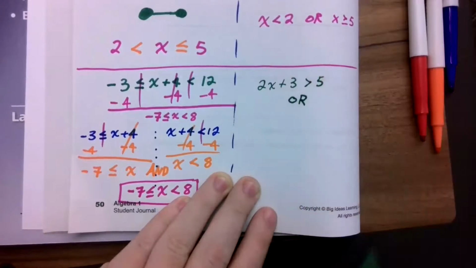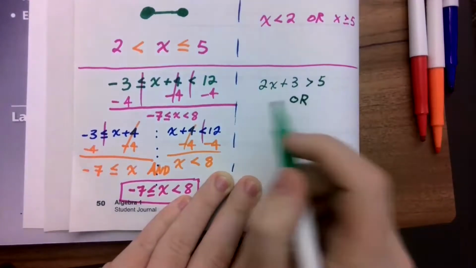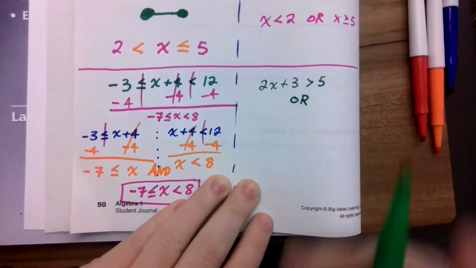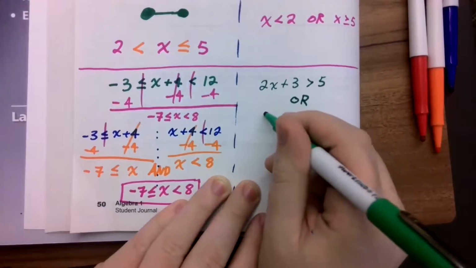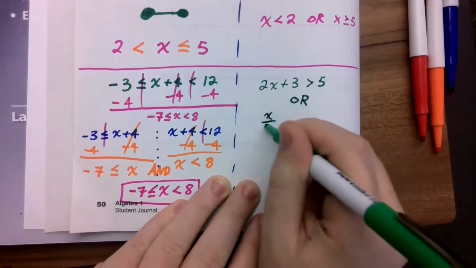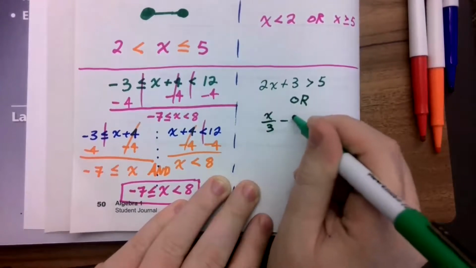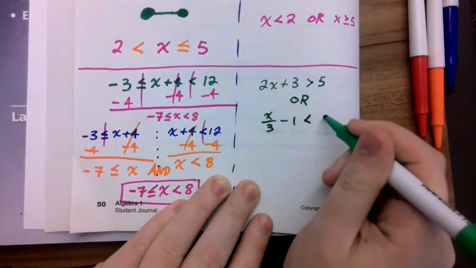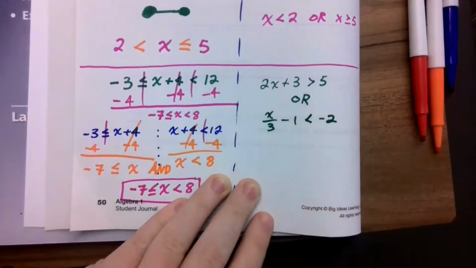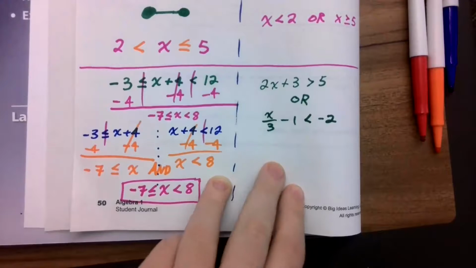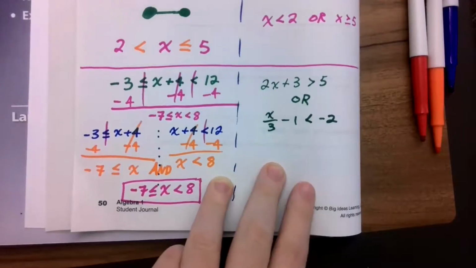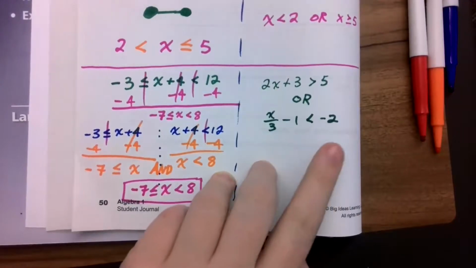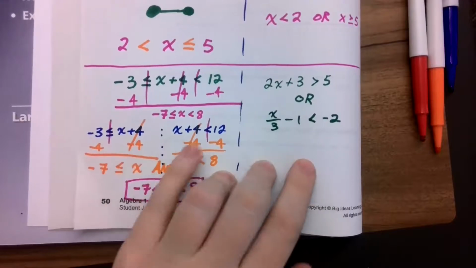Or the other alternative is, instead, I just had x/3 - 1 < -2. Well, this is going to be a tough one to solve, but keep in mind, we can always solve it separately.